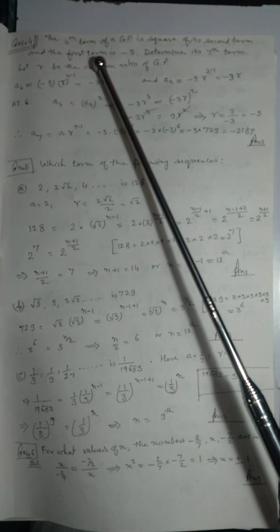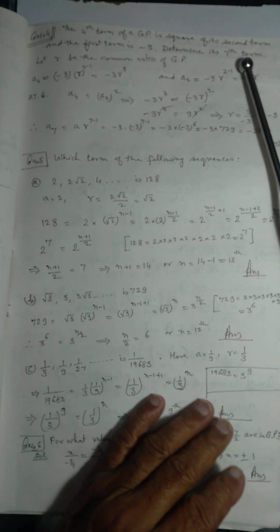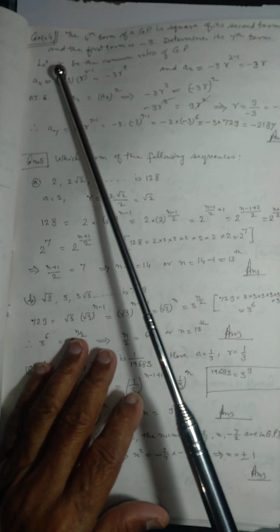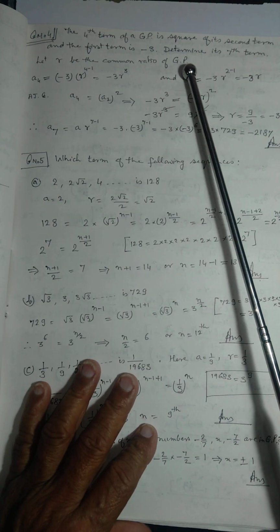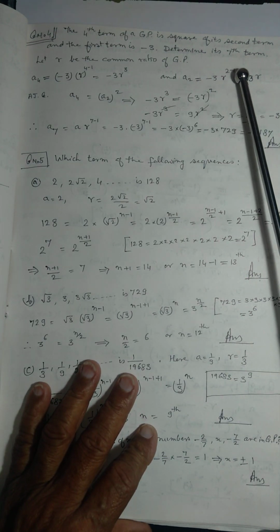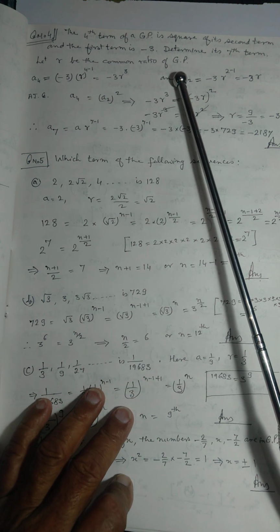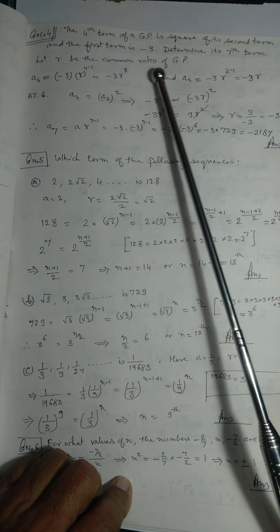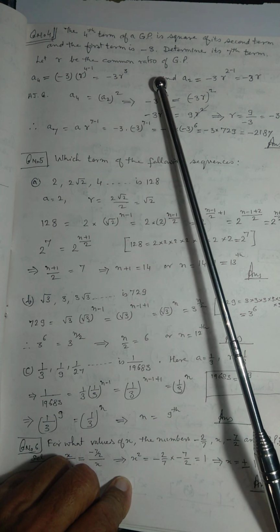The fourth term of a GP is the square of its second term, and the first term is minus 3. Determine its seventh term. Let r be the common ratio of the GP.